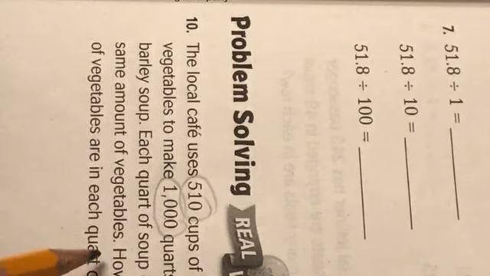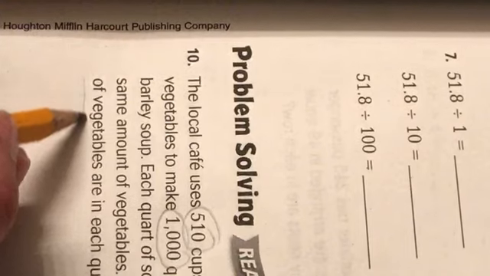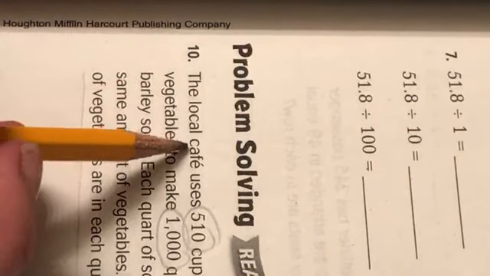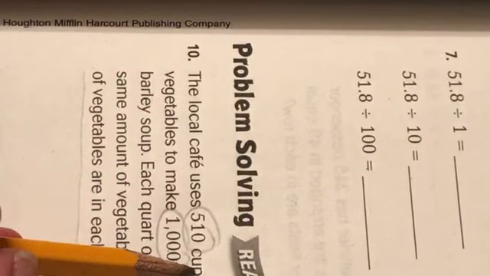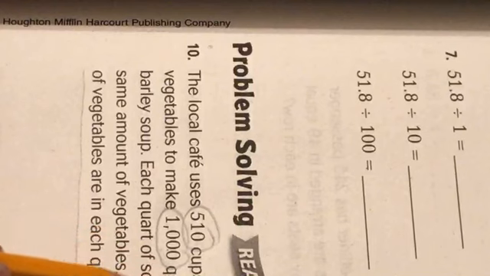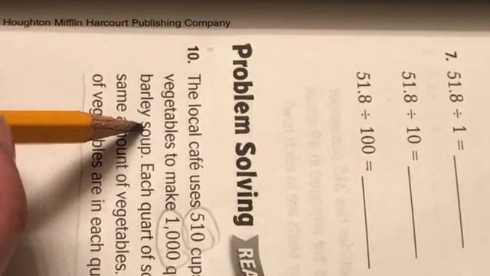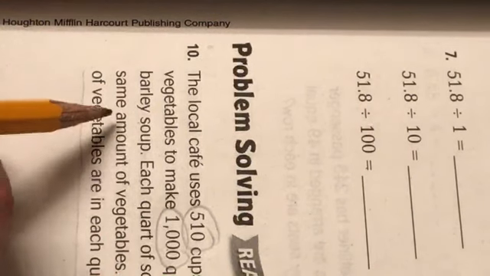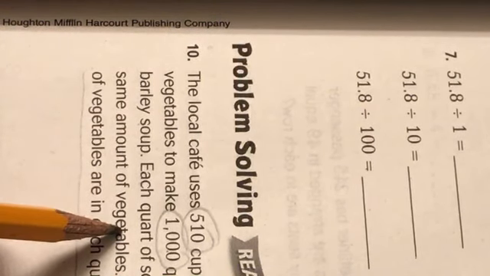All right, I gotta really think about this, because to me this makes me think about conversions. Oh, there's no conversions. Each quart of soup contains the same amount of vegetables.